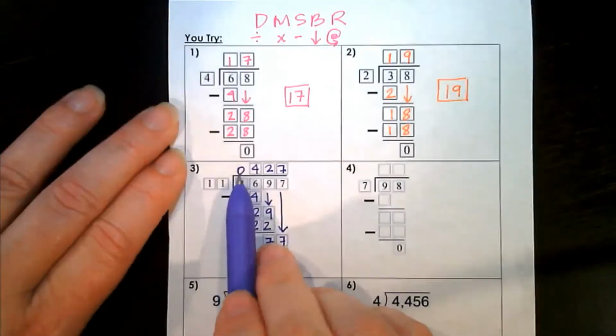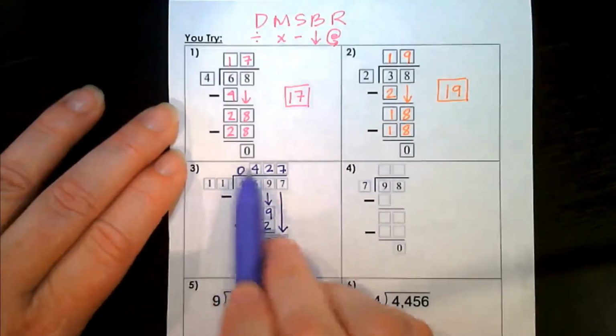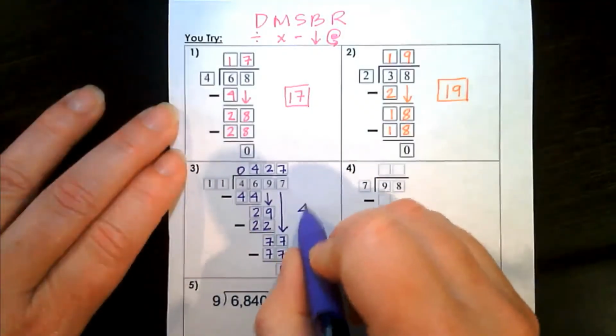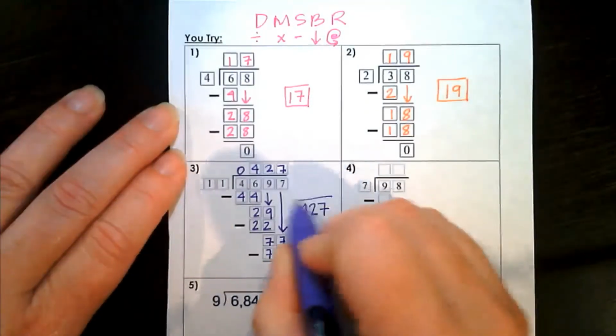Now notice that there's a 0 in the front here. When I write my final answer, I don't include any zeros that happen before the rest of the numbers. So my final answer will be 427.